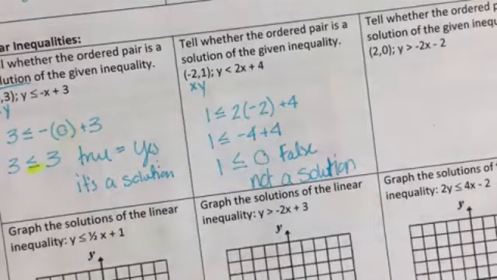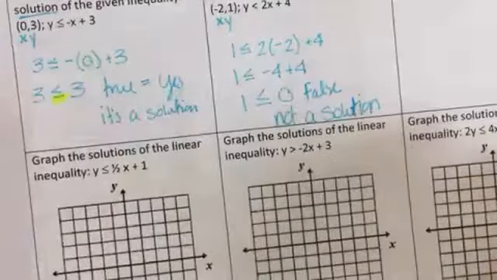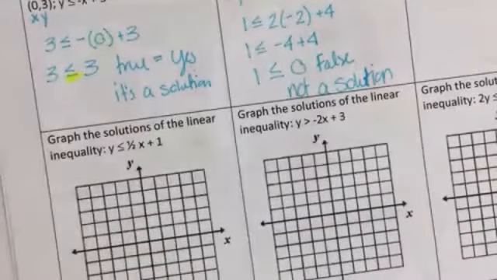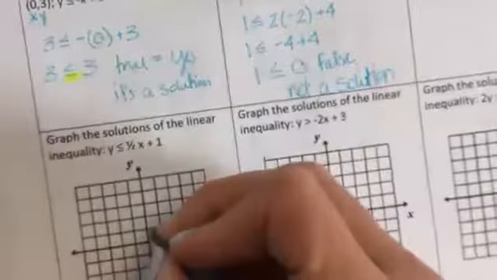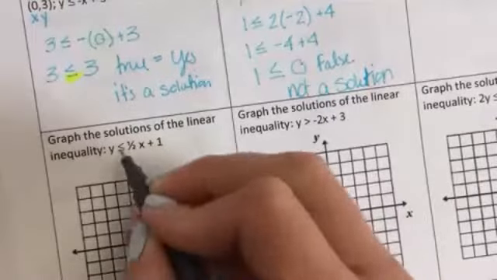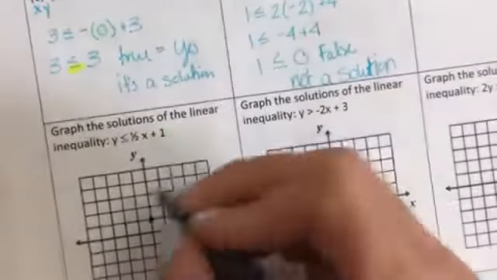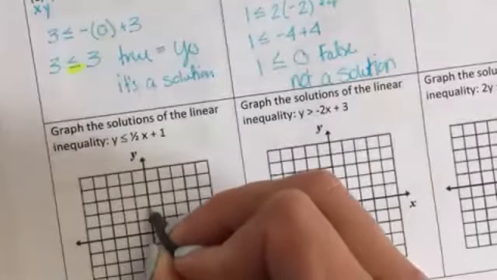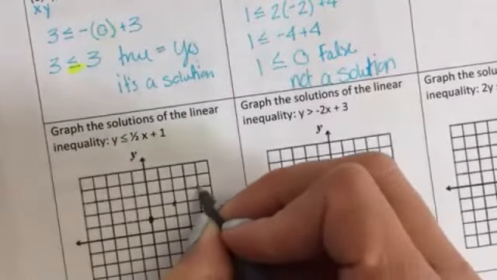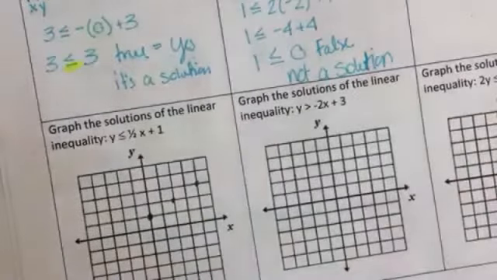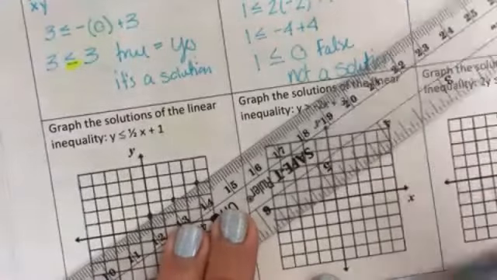Okay. Now we learned how to graph these. This is like the same slope-intercept form that we've been graphing. We start at +1. So just kind of ignore the inequality for a moment. And then our slope is 1/2. So up 1 over 2, up 1 over 2. Now, when I make my line, I do have to know, is this going to be a solid or a dotted line?